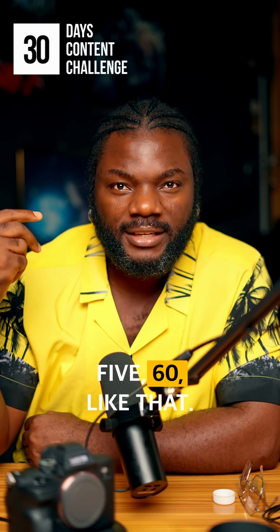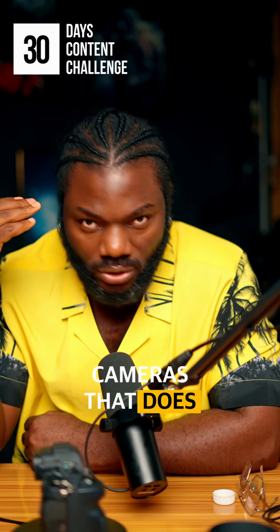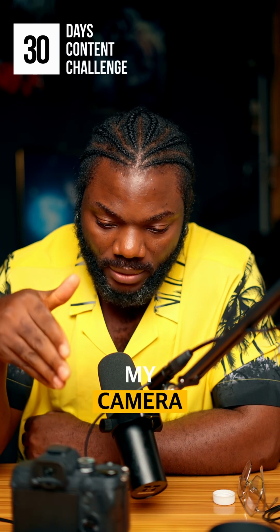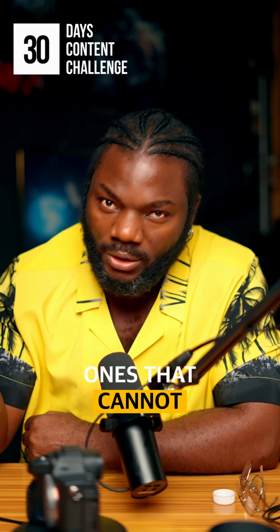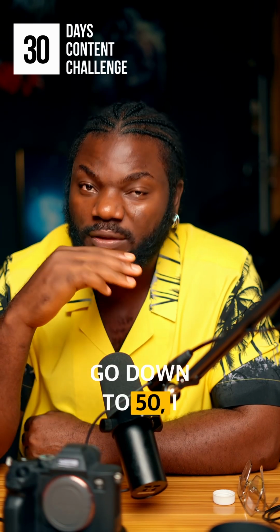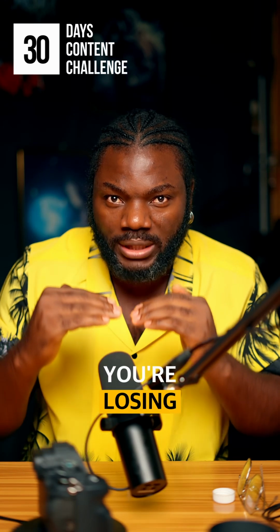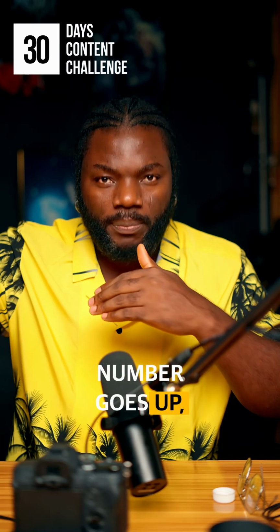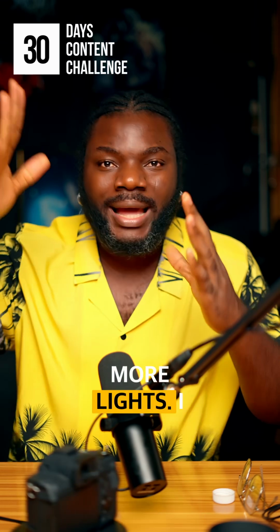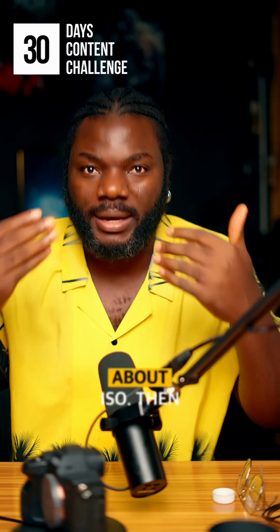There are some cameras that go as low as 50, 75, 60, like that. There are some cameras that do not do that. My camera here can go down to 50, but there are some other ones that cannot go down to 50. So when the number goes down, it means you're losing light. When the number goes up, you're gaining more light. I think that's the main thing that people know about ISO.